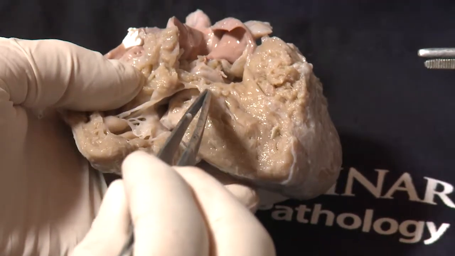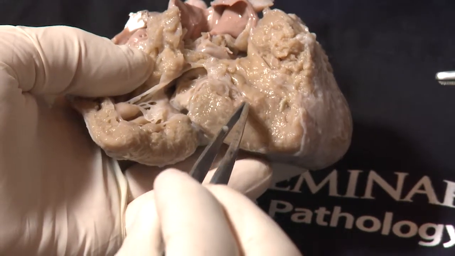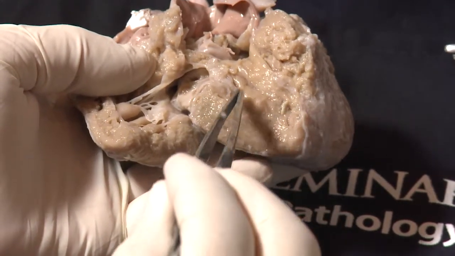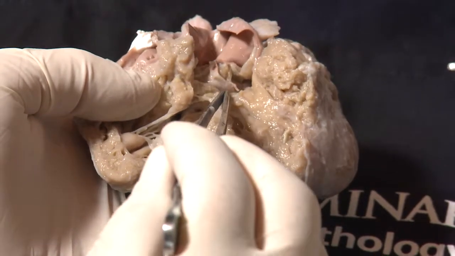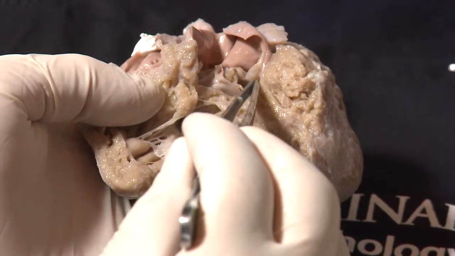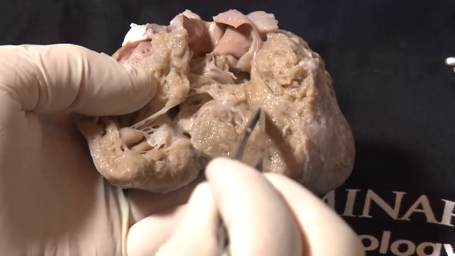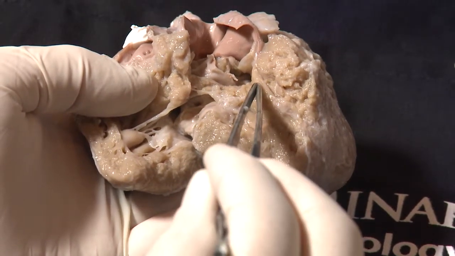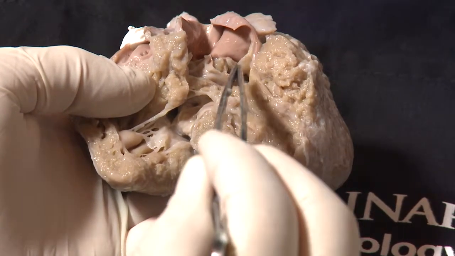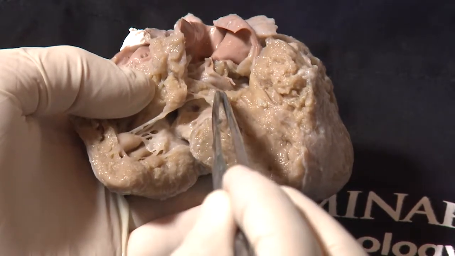So as Jeong showed, this is the inlet part of the right ventricle. This is the trabecular part of the right ventricle, and this is the outlet side of the right ventricle, and there is a hole involving the outlet side. How do I know? This is a Y-shaped septal marginal trabeculation. This is the body of the septal marginal trabeculation. This is the anterior limb of the septal marginal trabeculation. This is the posterior limb of the septal marginal trabeculation.